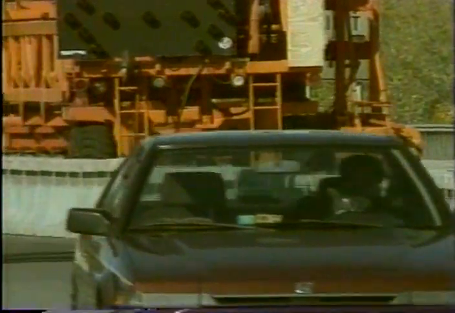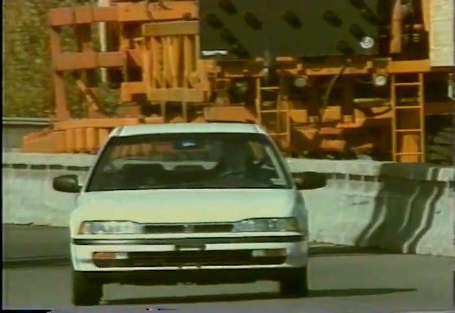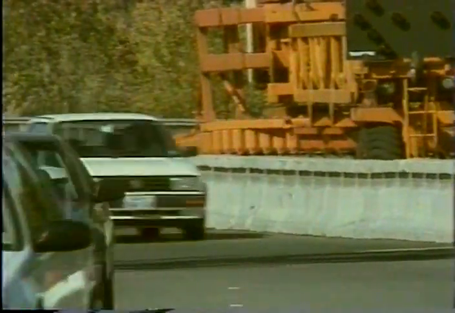And finally, movable concrete barriers. A series of connected barrier segments similar to the Jersey barrier. They are designed to be very mobile, so an entire chain can be moved quickly as needed.